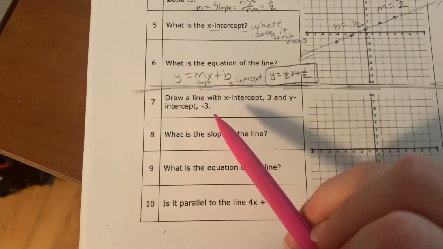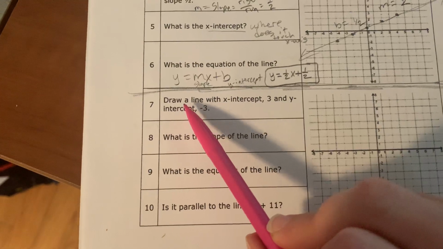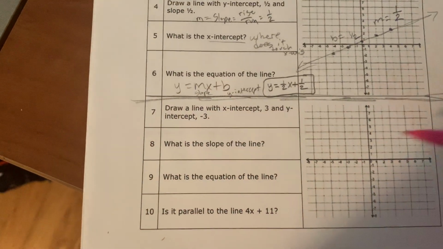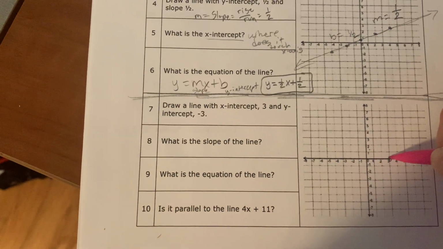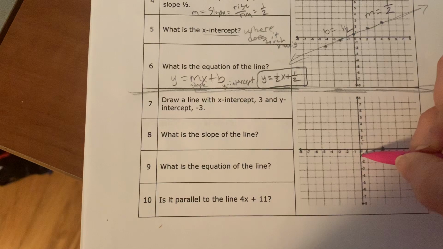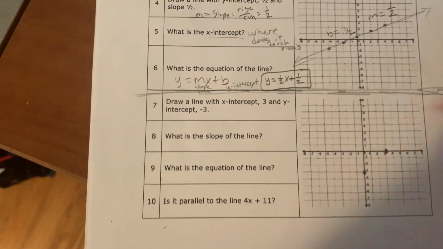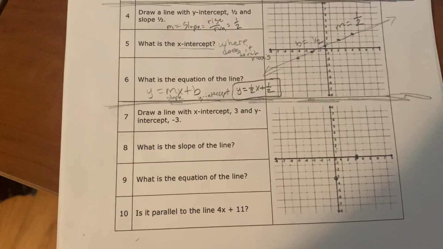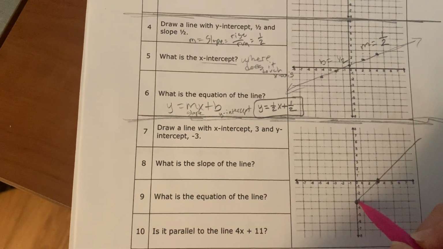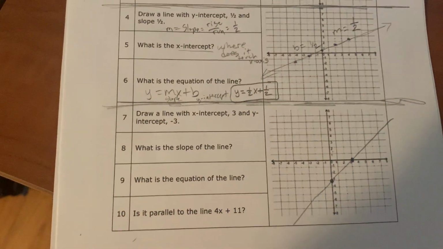Then for the other one, it gives you the x-intercept and the y-intercept. If the x-intercept is at 3, go to 3 on the x. If the y-intercept is -3, then on the y we go down to -3. So there's the x-intercept and y-intercept. Now I can connect those points, and there's my picture for that line.